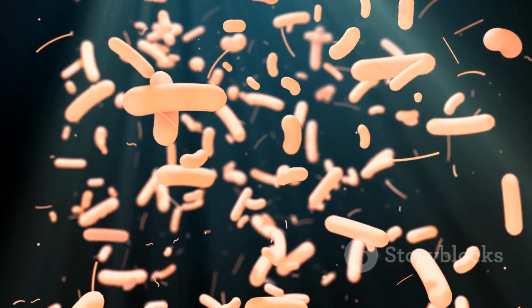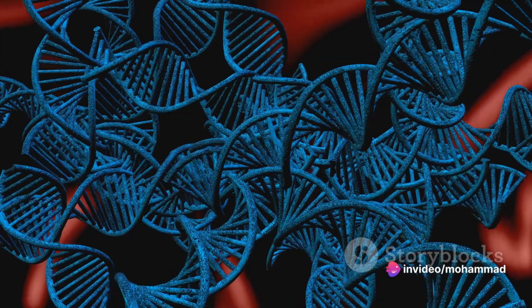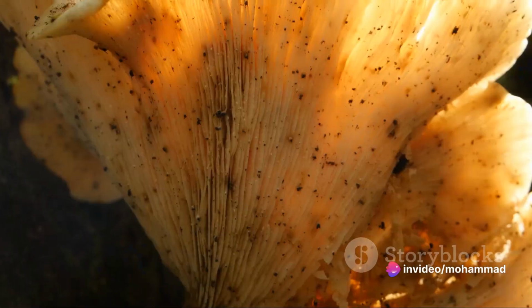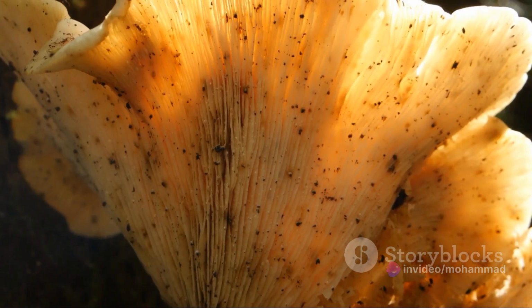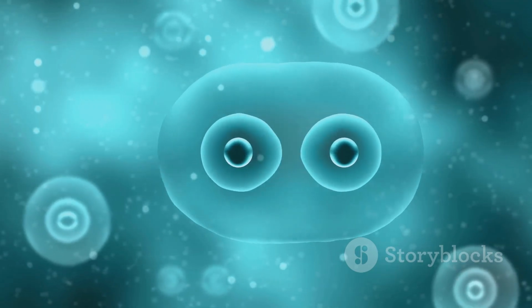However, not all cells are created equal. Prokaryotic cells, like bacteria, are simpler and smaller. They lack a nucleus and other organelles. Their DNA floats freely in the cell. Conversely, eukaryotic cells found in plants, animals, and fungi are larger and more complex. They contain a nucleus and other organelles.